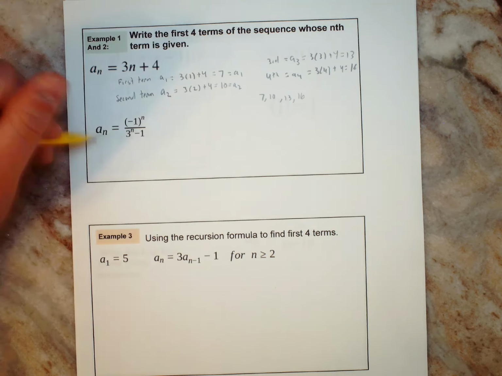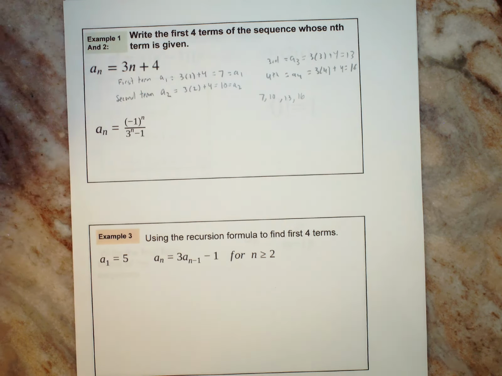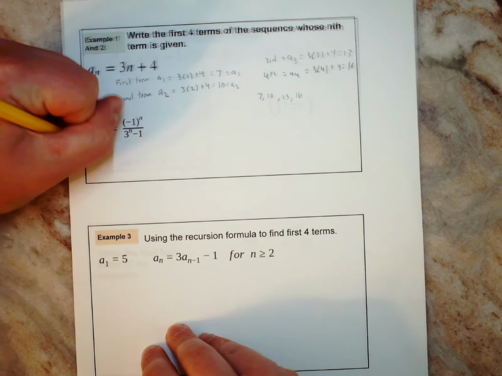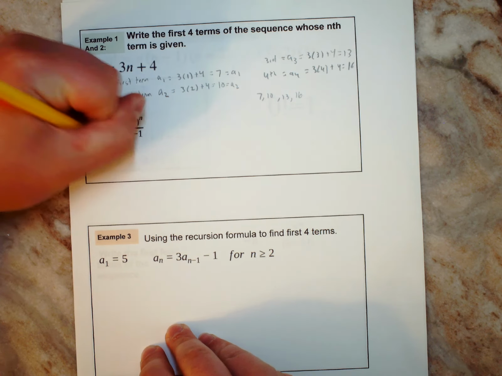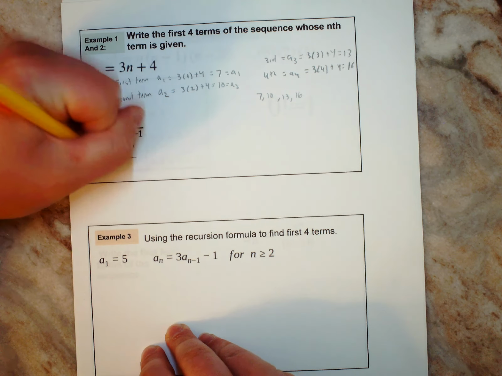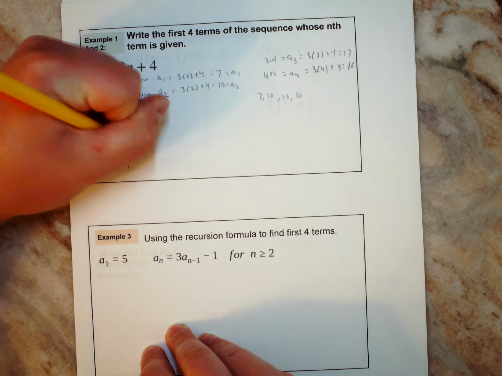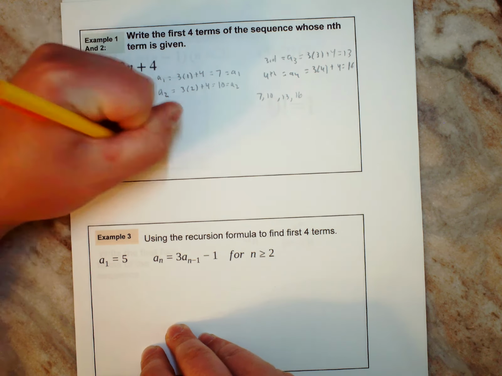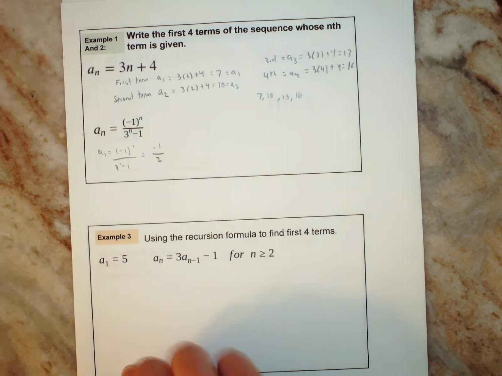Same thing for this one. You're just plugging in. This one's just a little more complex. So a1 is going to be negative 1 to the first over 3 to the first minus 1, which is negative 1 over 2, which is negative 1/2.